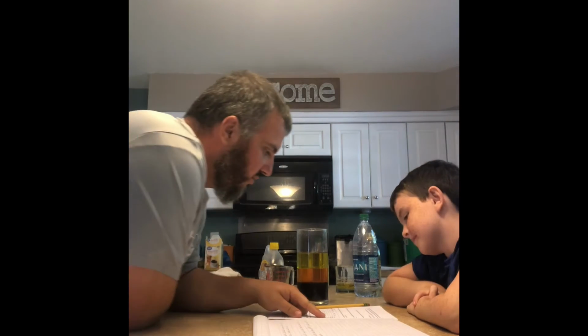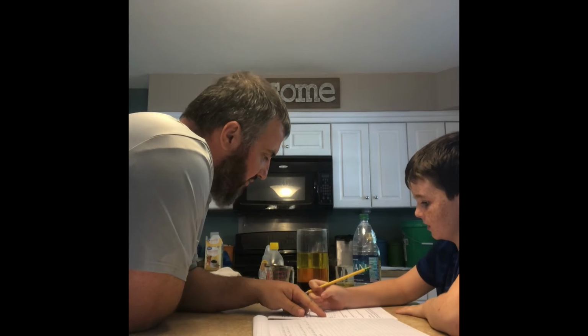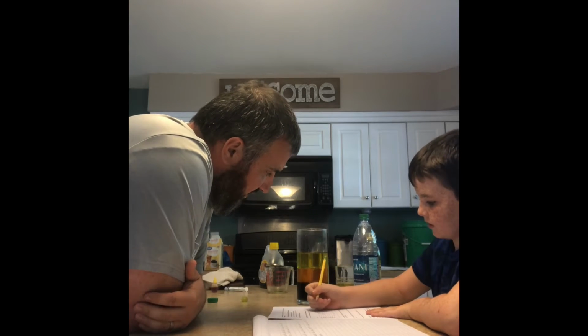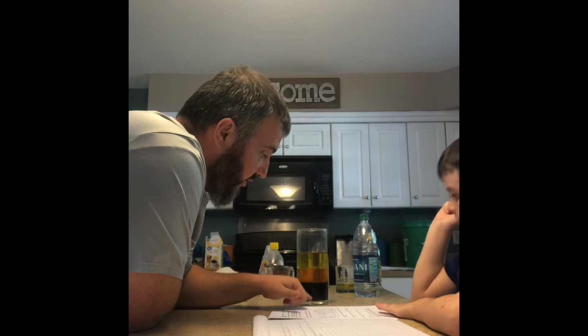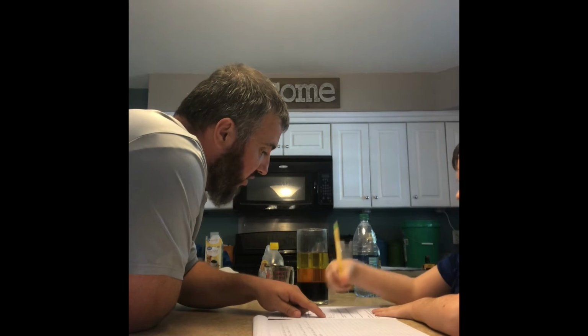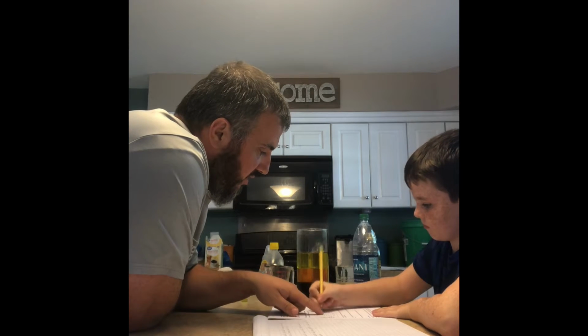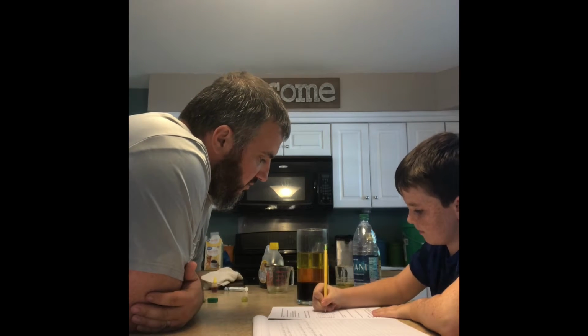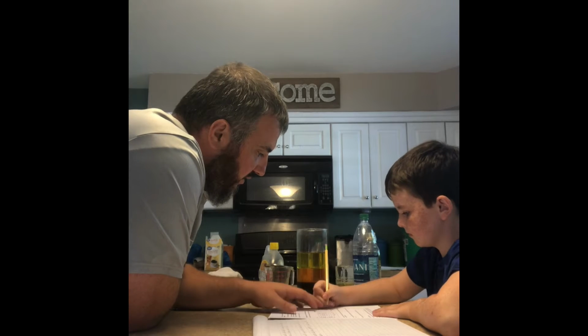So the bolt is more dense than the syrup, because it's at the bottom. It's even at the bottom of the syrup, right? Mhm. So it's even more dense than syrup. So the bolt is more dense than everything in the box.